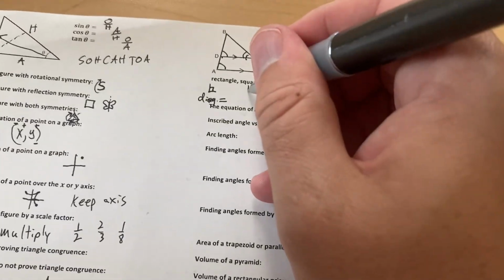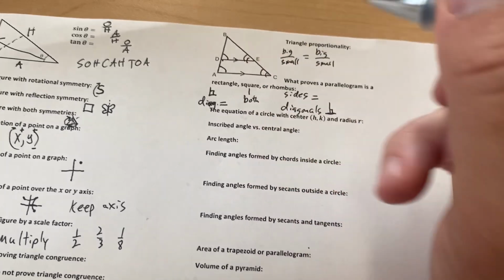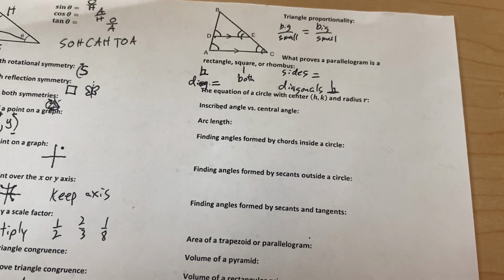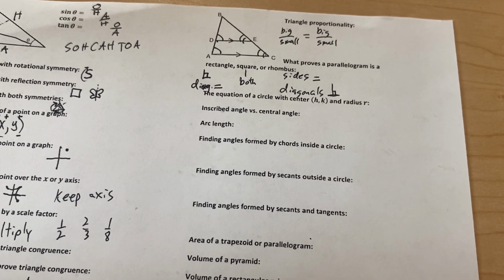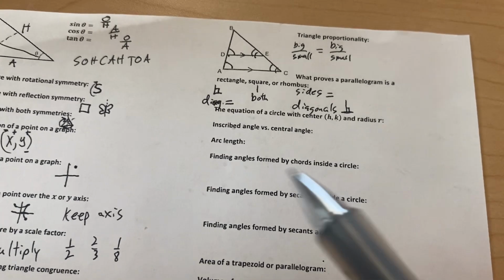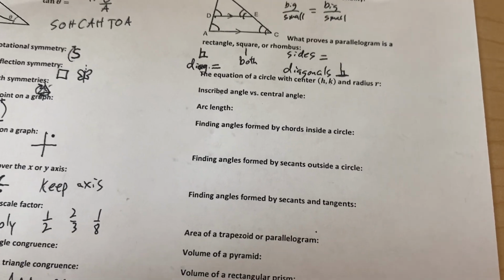So for the square, it has to be both. It has to be both a rectangle and a rhombus. All the sides the same. The right angles there. Yeah, that's where we are.